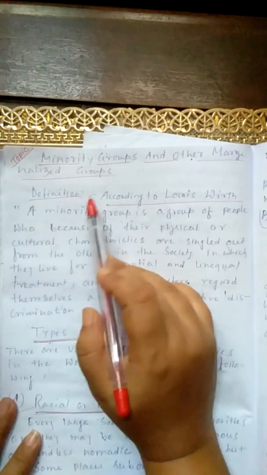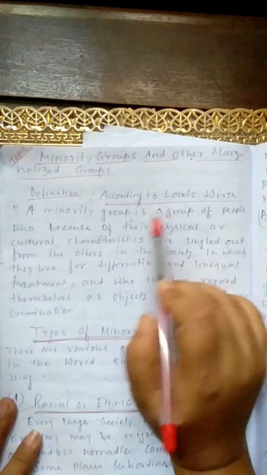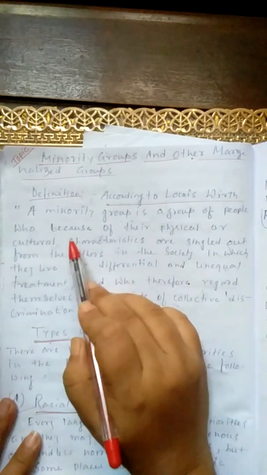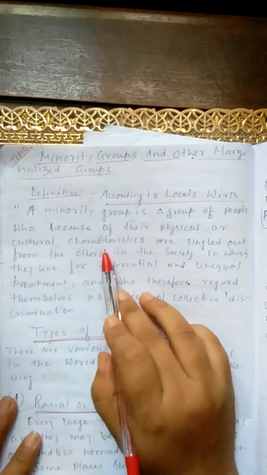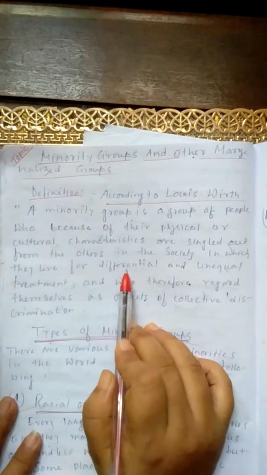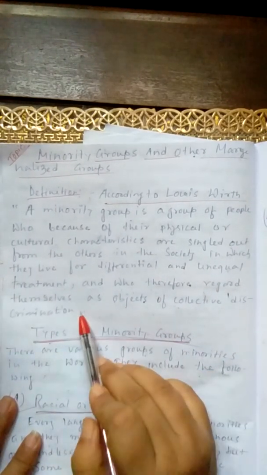Let's start. Definition. According to Louis Wirth, a minority group is a group of people who, because of their physical or cultural characteristics, are singled out from the others in the society in which they live for differential and unequal treatment, and who therefore regard themselves as objects of collective discrimination.